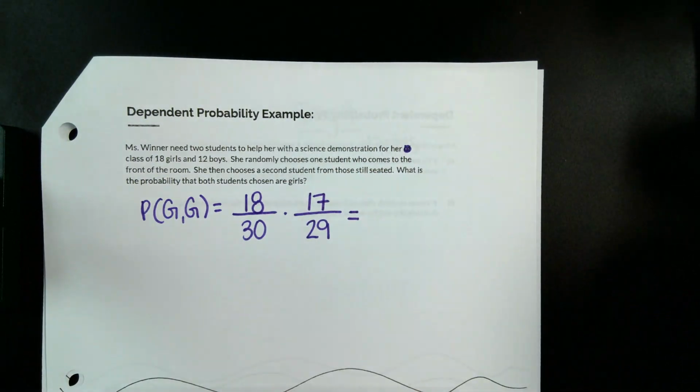So you have to be really careful with the dependent ones, because it's not always going to be straightforward. Like sometimes that denominator is going to decrease by 1. Now you guys have to do the math there. I'm relying on you to do this multiplication. I guess I could do it on my calculator, but I'd rather you guys do it anyway. It's a long decimal.